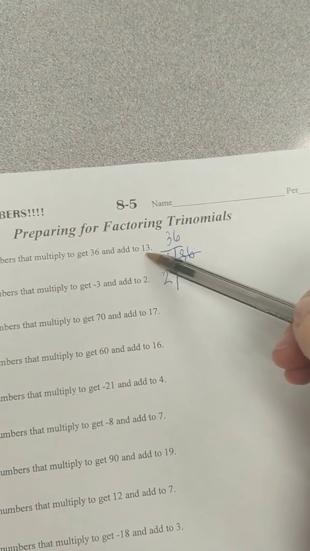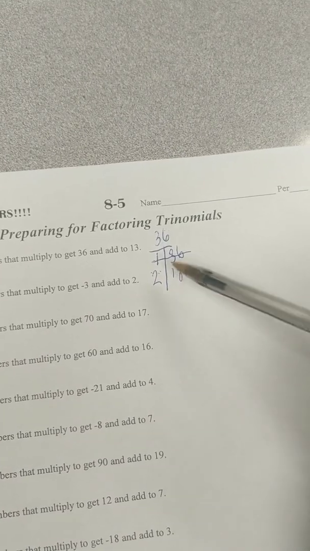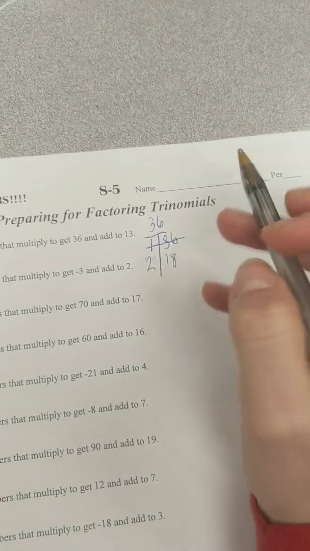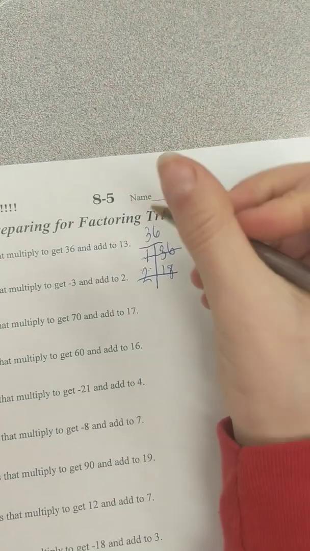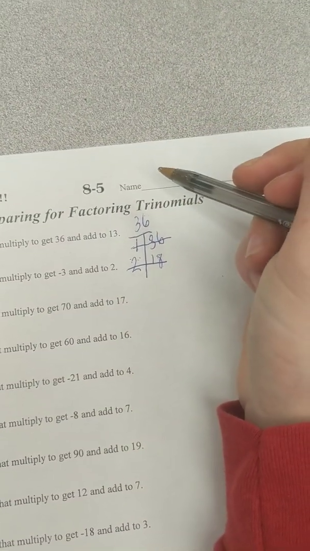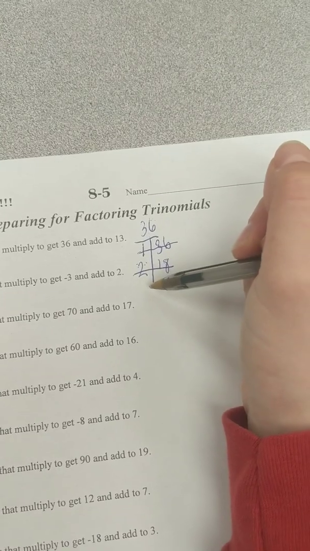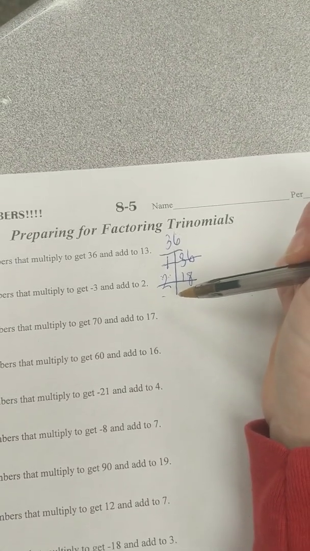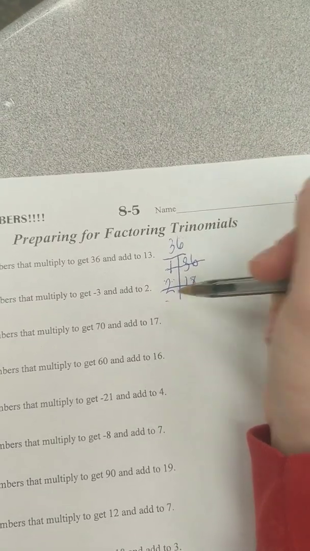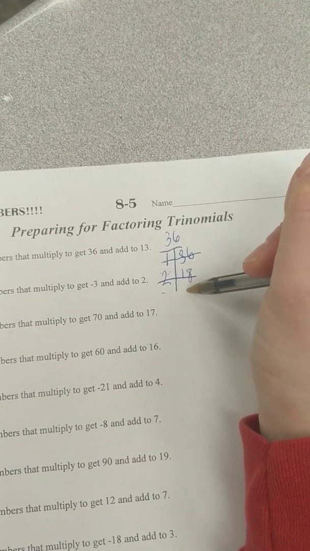Now I'm going to check to see if it adds to be 13. 2 plus 18, that's 20. So no. Now I'm going to move on to 3. Same thing, if you don't know if 36 is divisible by 3, if 3 times something gives you 36, get your calculator. 36 divided by 3. If you get a whole number, it goes here.